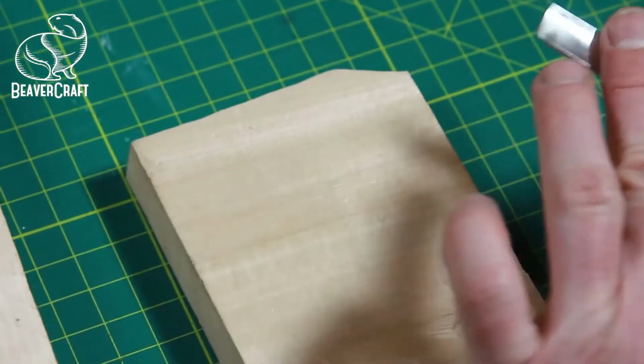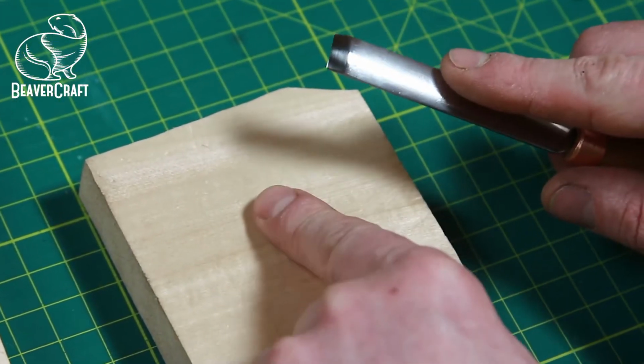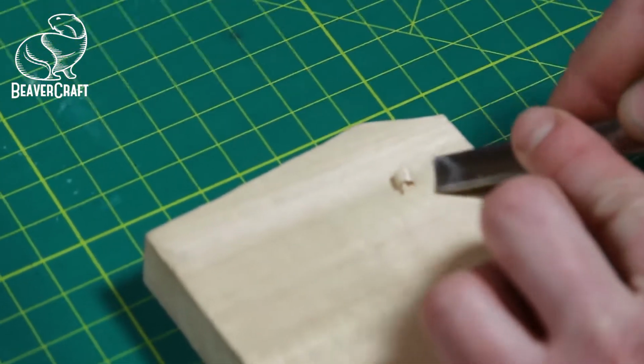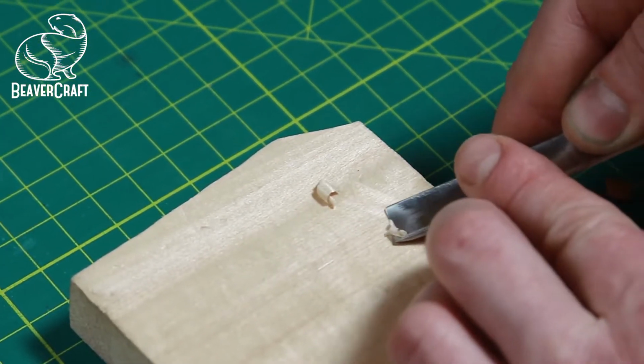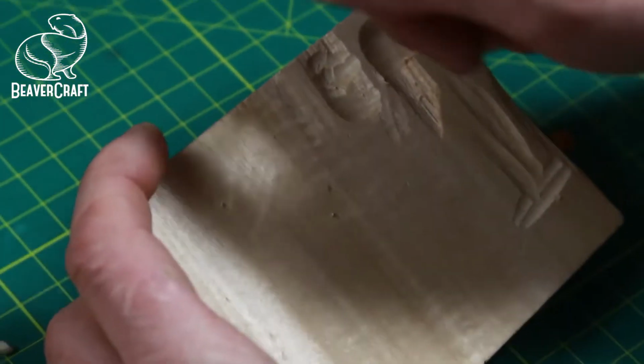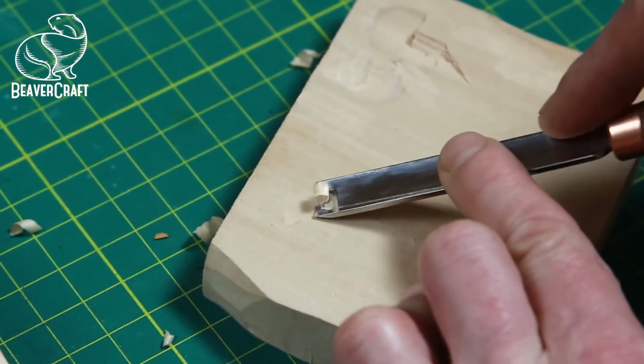How do you check this? You can see it very well on a linden. Now my chisel is sharpened for linden. And here we see, in this case, the cutting edge has not crumbled.